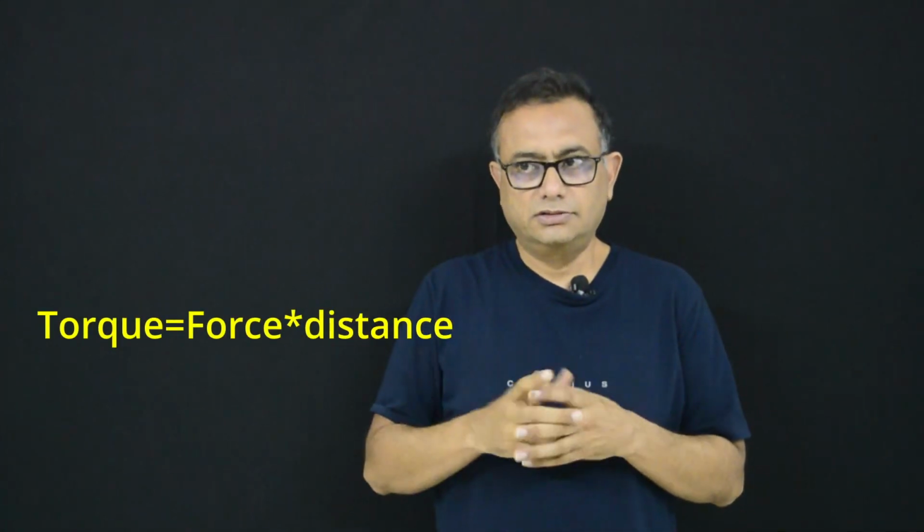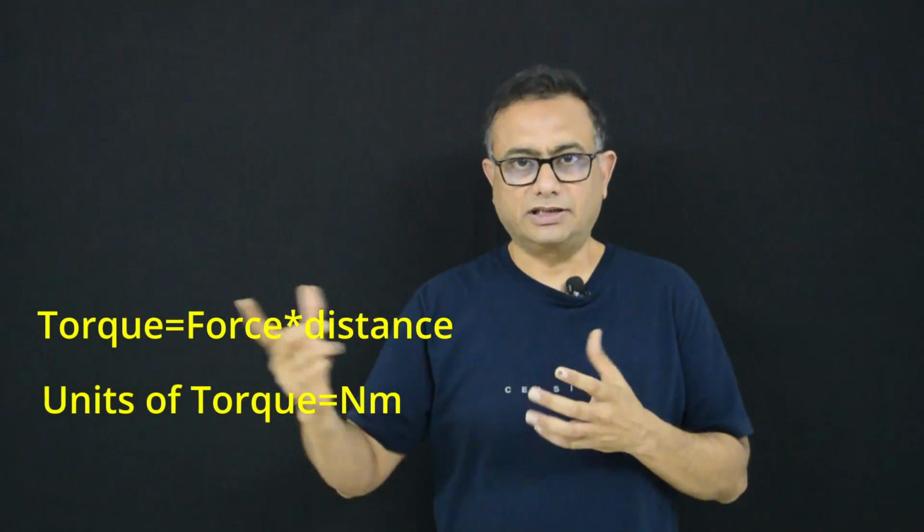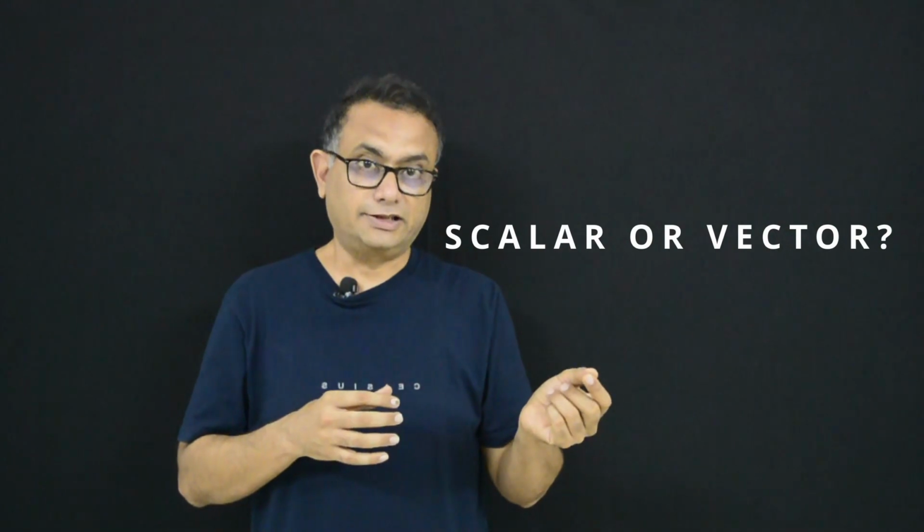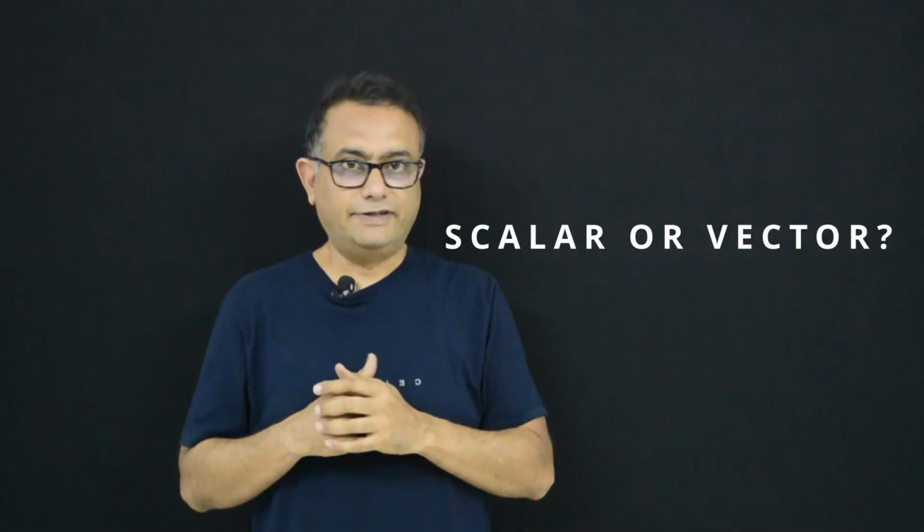Alright, so now we have understood what we mean by moment of force or torque. We need to investigate the units of this. Units of this will be force, Newton, multiplied by distance, meter. So the unit of torque will be Newton meter. So what is torque? Is it a scalar or a vector? Torque is a vector. Torque has direction. So how do you find this direction?